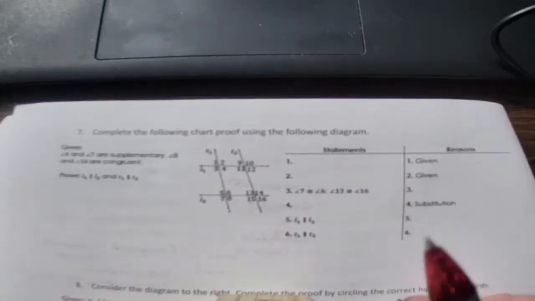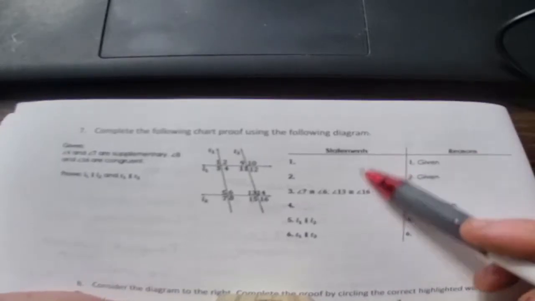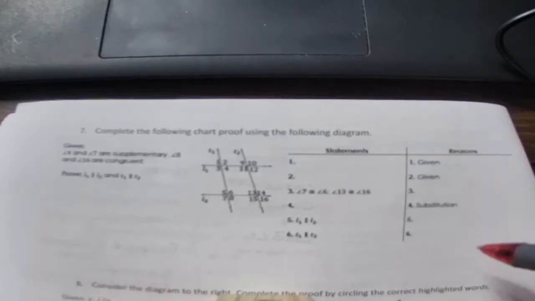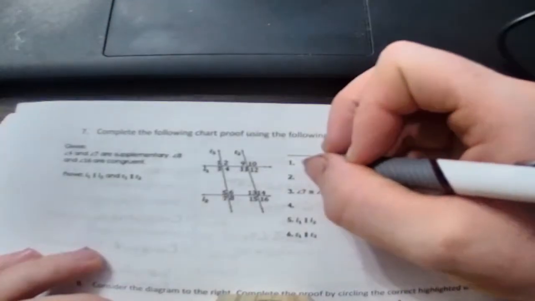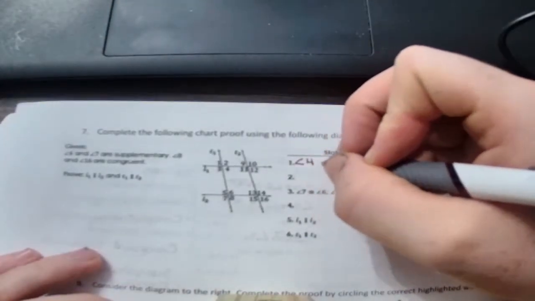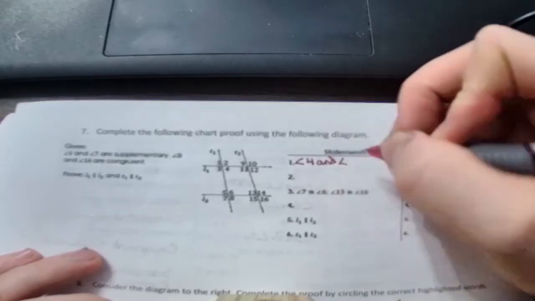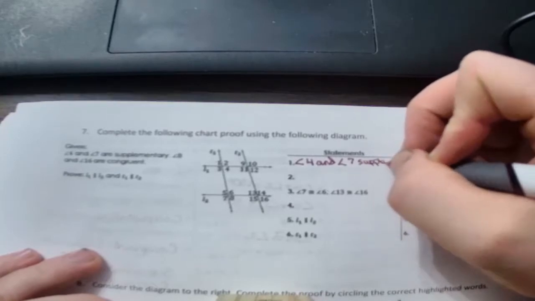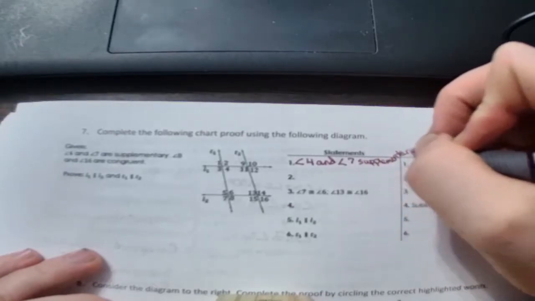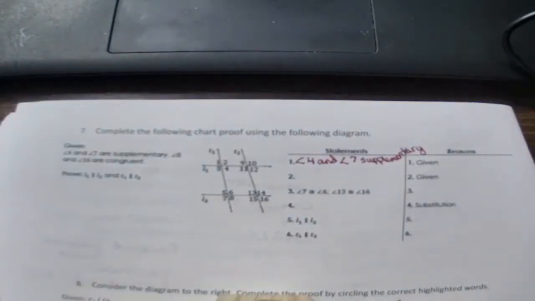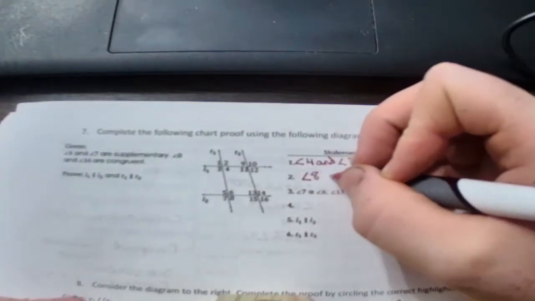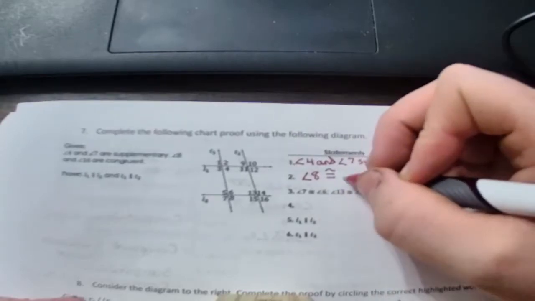I am not opposed to having a shame bell if you get problems like this wrong, because you should always know a proof starts with a given. So the first given to us was that angle 4 and angle 7 are supplementary. That is the first thing given to us. Now, the other thing that was given to us is that angle 8 is congruent to angle 16.